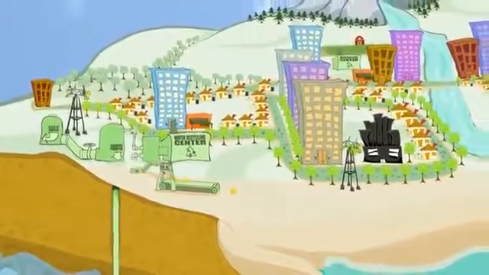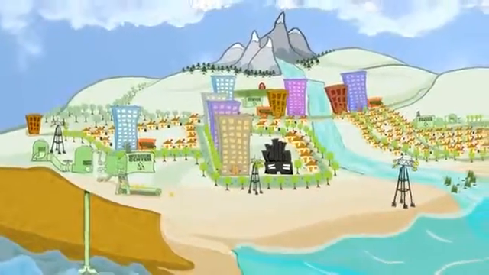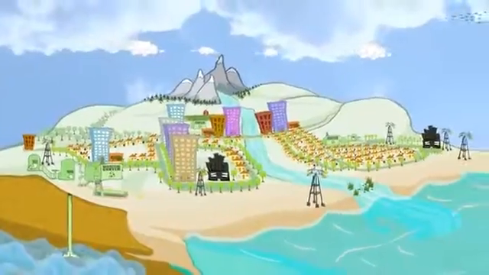Residents, businesses, and government agencies must all work together to seize this opportunity and change our water habits before it's too late.